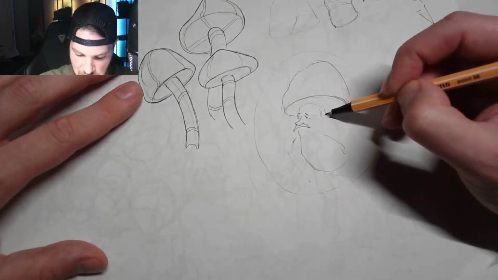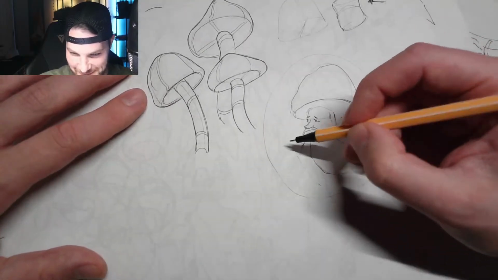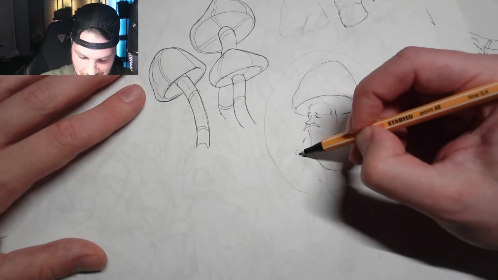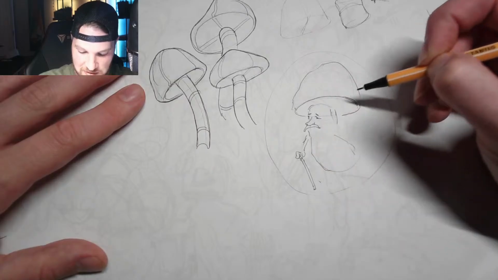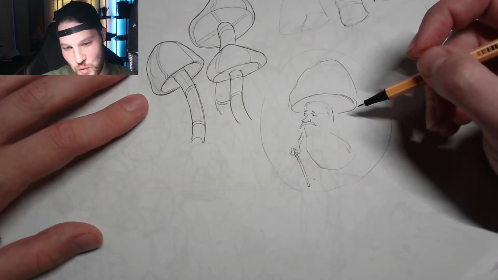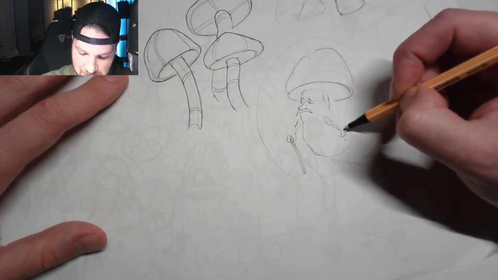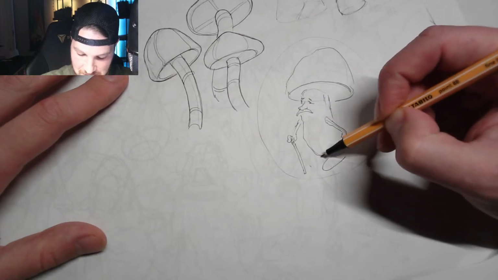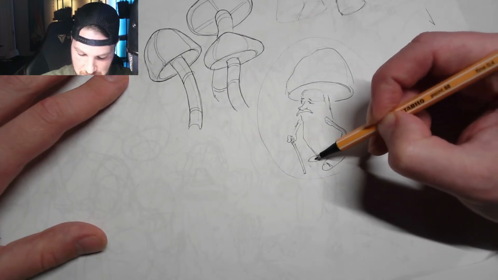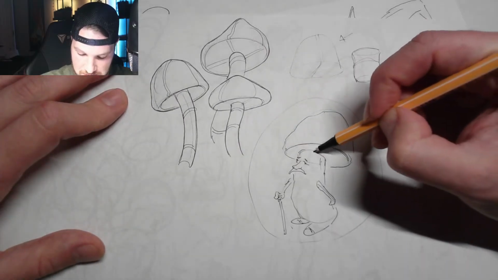This mushroom gentleman looks rather confusing. Confused, sorry. Yeah. Maybe a little walking stick, because it's been sitting in the forest too long. Ta-da!